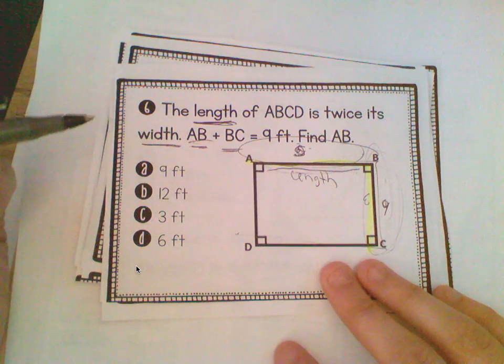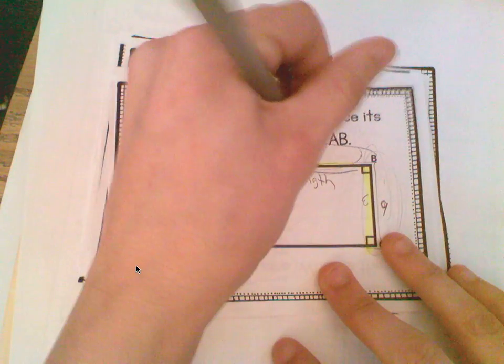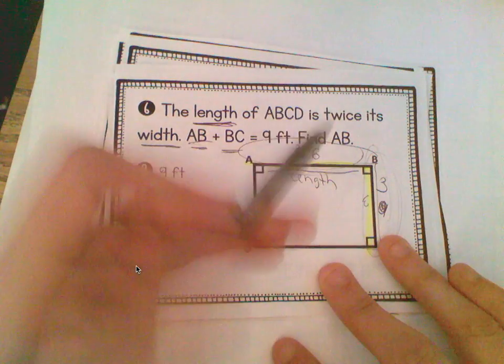So if they are telling me that AB is 9, I can guess and check that way. I'm actually going to think again of what plus what is 9. And I know that 6 plus 3 is 9. And I know that my longer side should be the bigger number. So I'm going to put 6 here, and I'm going to put 3 here. So let's check. 6 plus 3 is 9, so that works.